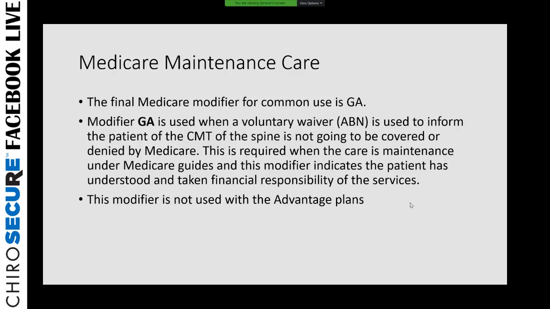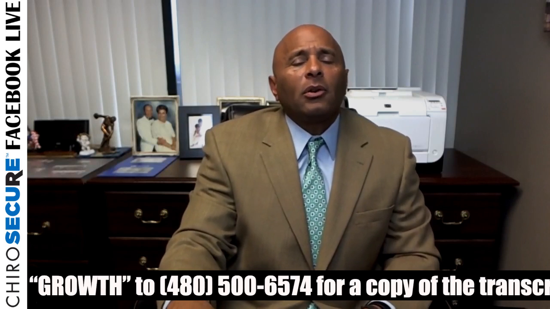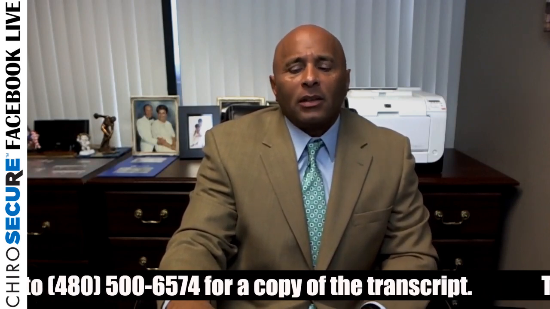For Medicare Advantage plans, you're either billing the service as corrective with AT or you're not. They do not accept the GA modifier. And frankly, they can often be potentially a little more generous in allowance of services. So at the end of the day, make sure you have your correct modifiers. And the one I want to emphasize again, make sure you have the GP. I want you to be compliant.